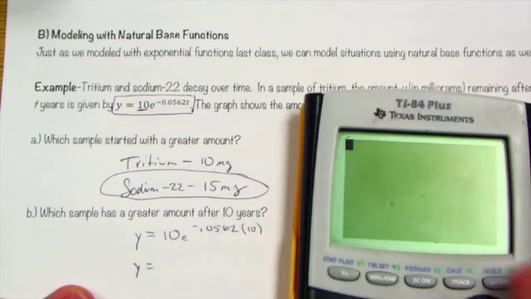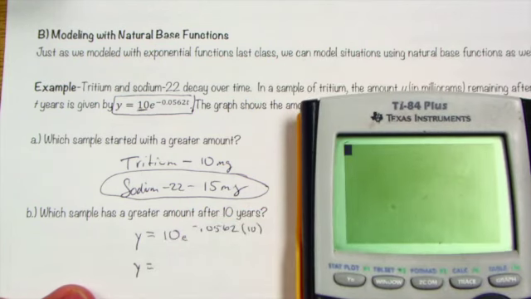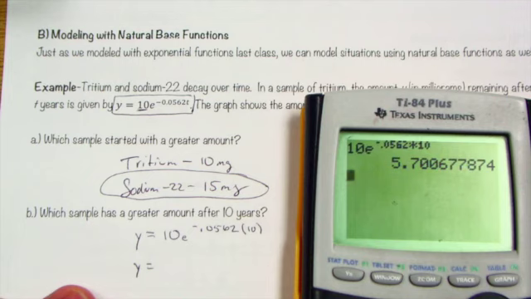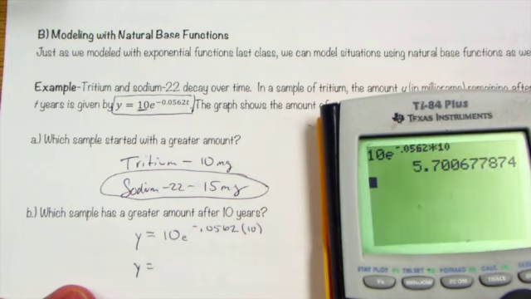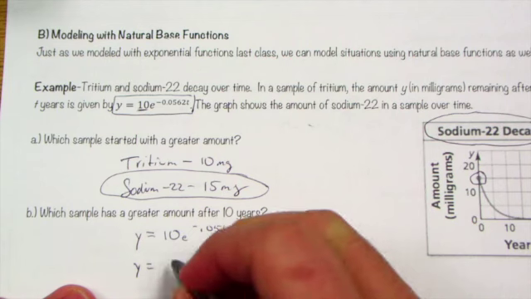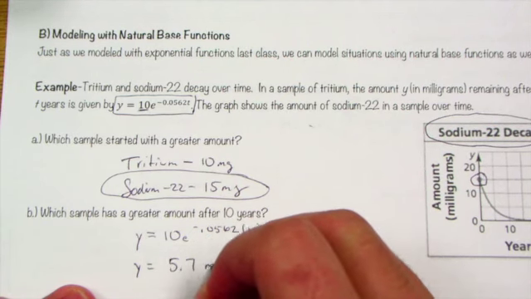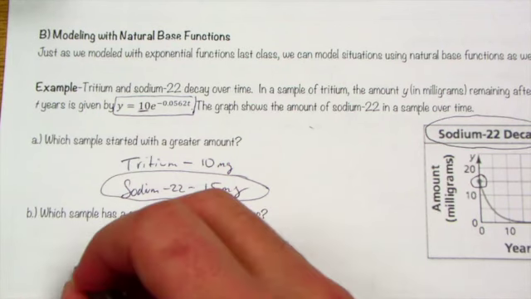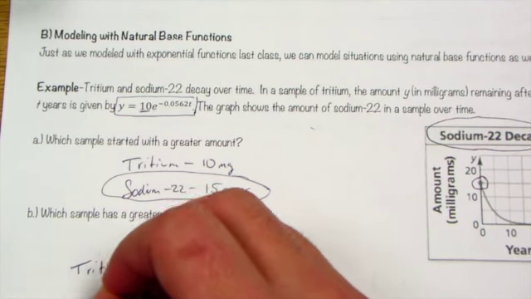You can plug this straight into your calculator exactly as it's written. I could do 10, then the e button, e to the negative 0.0562 times 10. Type it straight in and you see that it's 5.7 milligrams. And this is tritium.